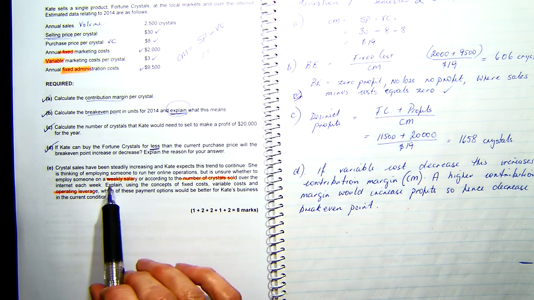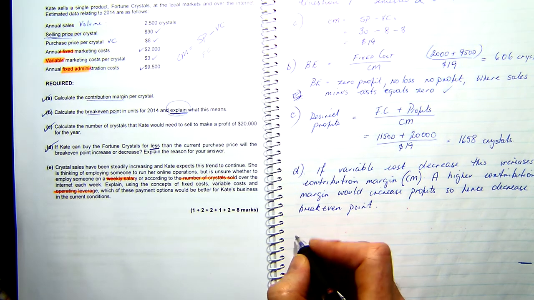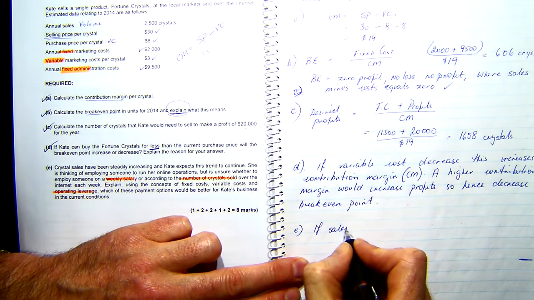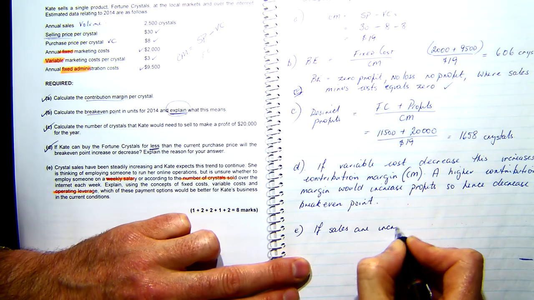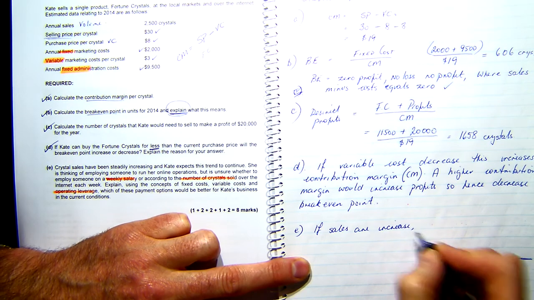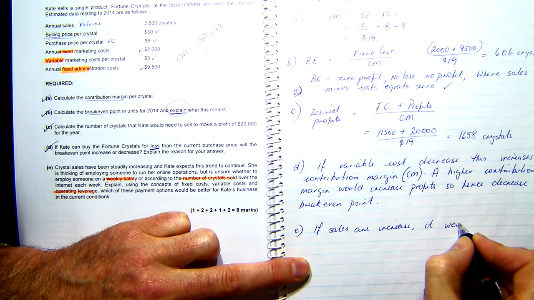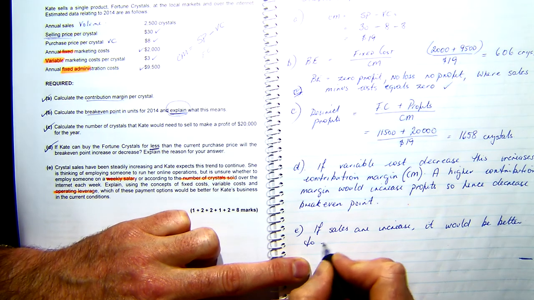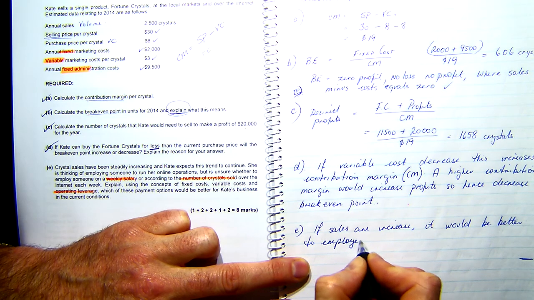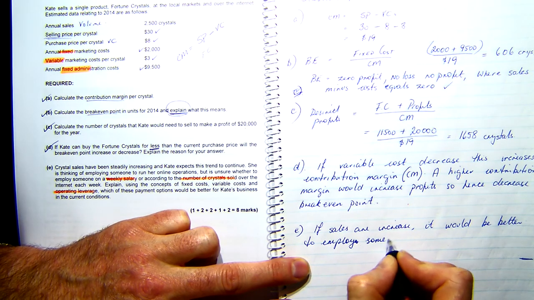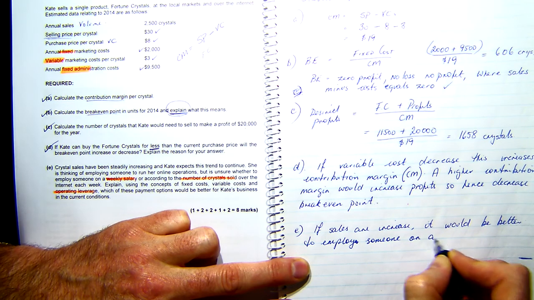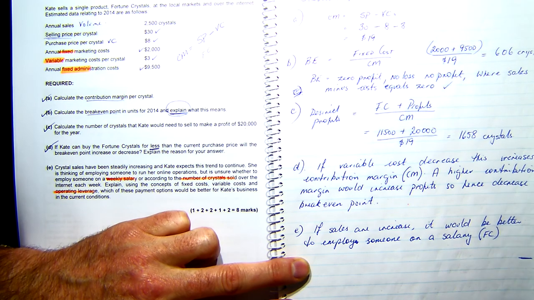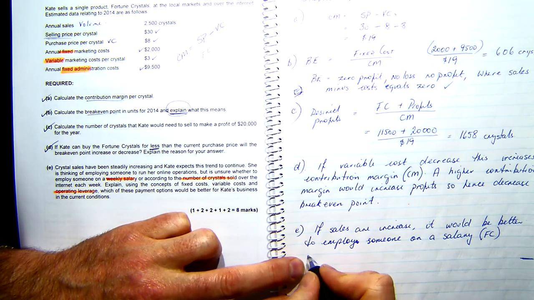What we would look at is, for Kate, if her sales are increasing, it'd be better to employ someone on a salary, which is what fixed costs are.